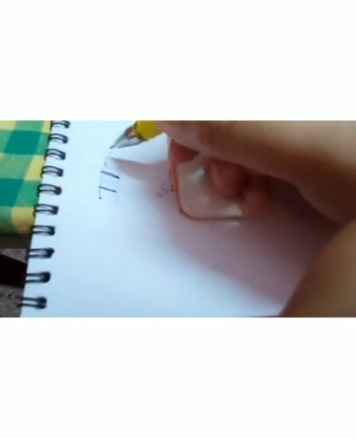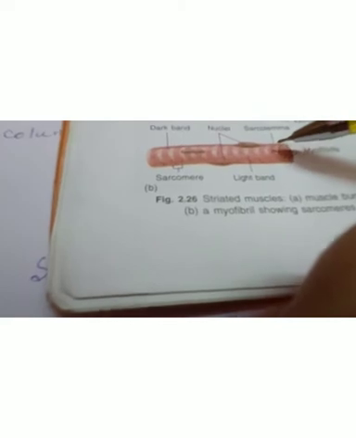These bands are nothing but muscle fibers, or muscle proteins, namely actin and myosin. The detailed structure of these proteins is covered in class 11. Just remember, these muscles look like they have dark color and light color bands alternatively.